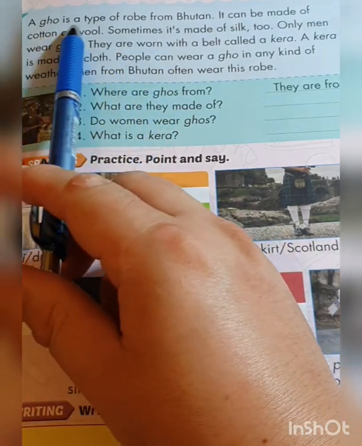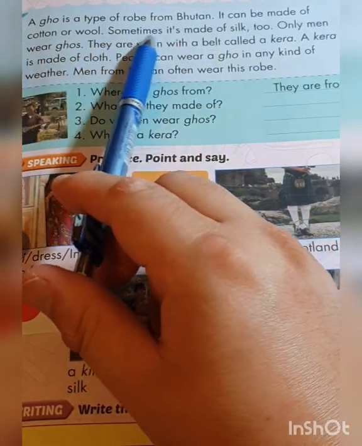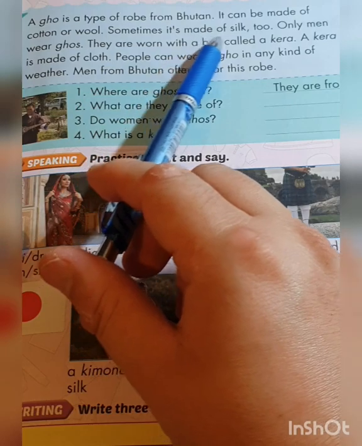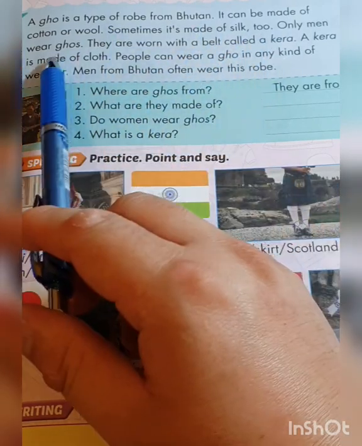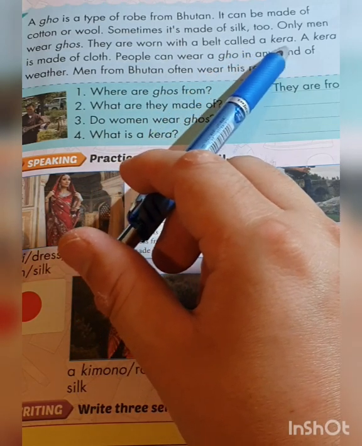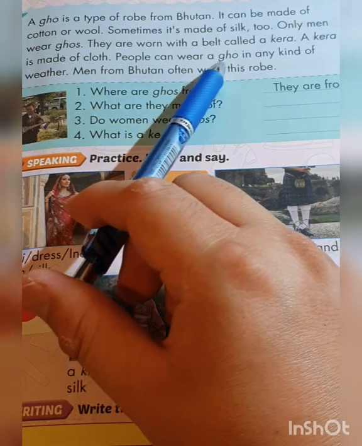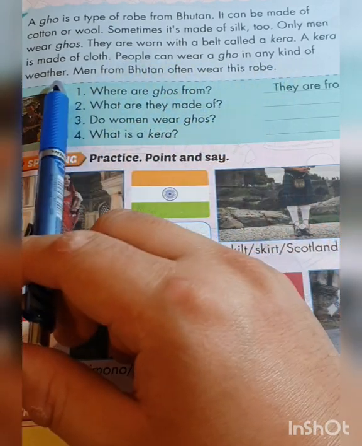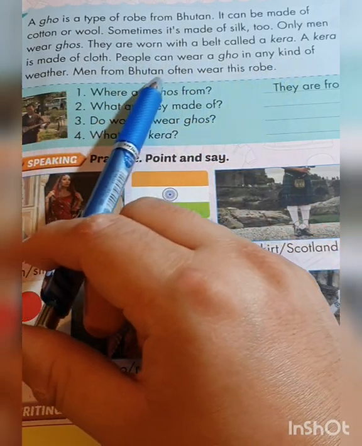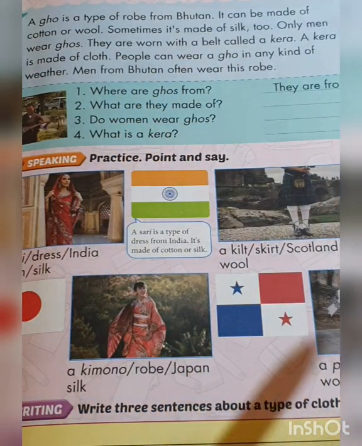A go is a type of robe from Bhutan. It can be made of cotton or wool. Sometimes it's made of silk too. Only men wear goes. They are worn with a belt called akira. Akira is made of cloth. People can wear a go in any kind of weather. Men from Bhutan often wear this robe. Okay, good.